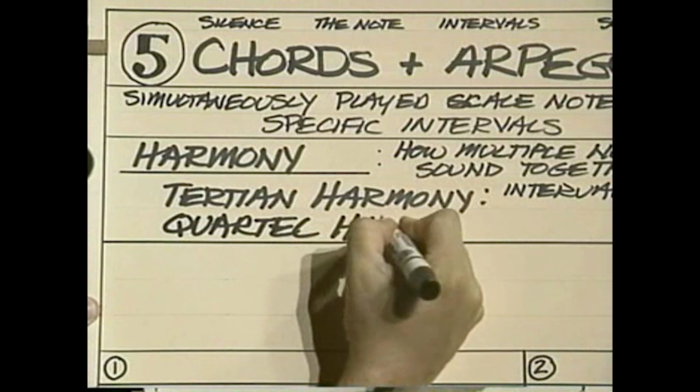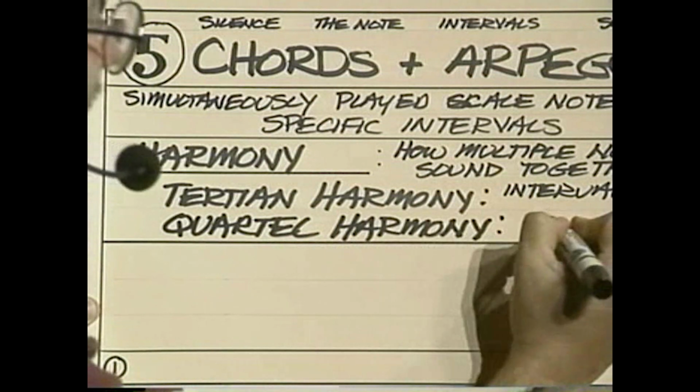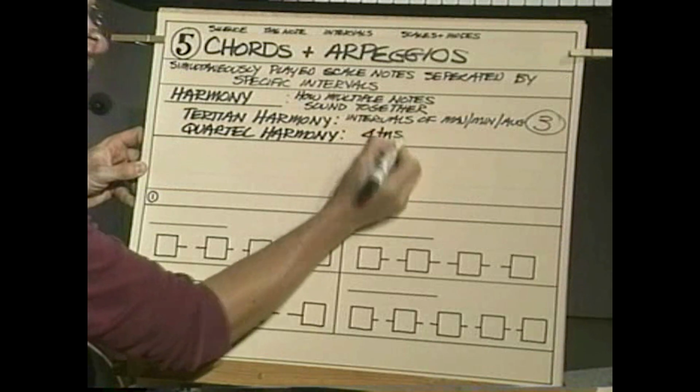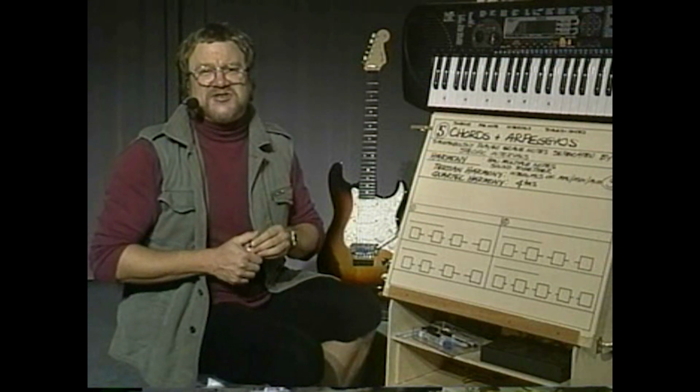Quartal harmony is made up of intervals of fourths. I'll just play a little bit on the keyboard here to give you a chance to actually hear what this sounds like.